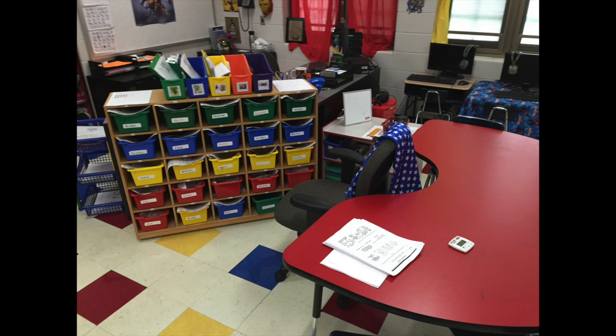So now you have your centers figured out, you have your schedule set up and your rotation schedule figured out. Now you need a nice place to actually teach your small group instruction. I'm lucky enough to have a nice kidney bean table, and that's where I do my small group instruction. Notice my kidney bean table is very close to the computers. That way, if a student gets messed up on the computers or needs help, I'm close.